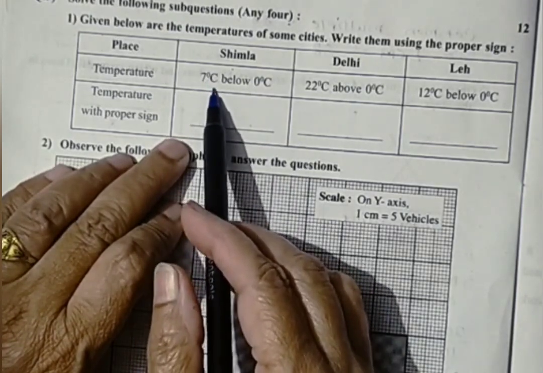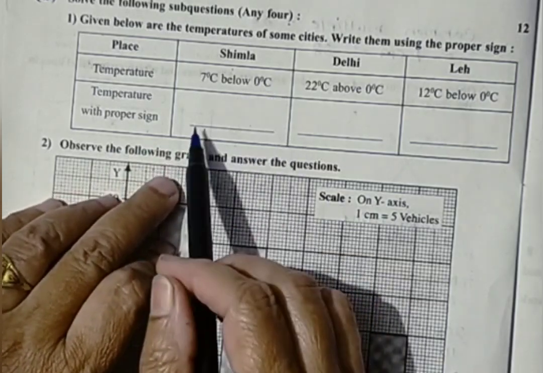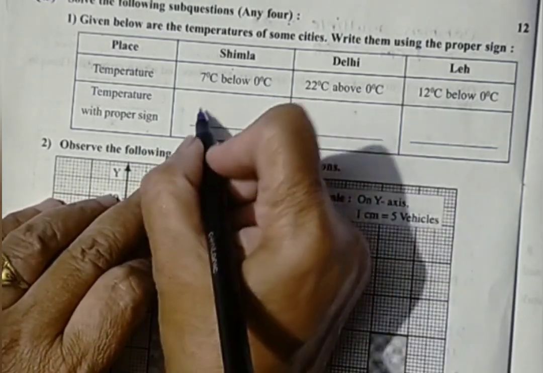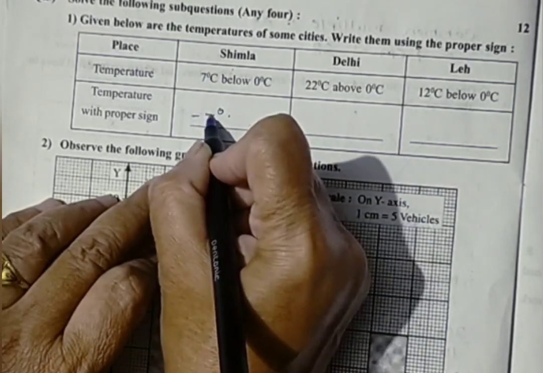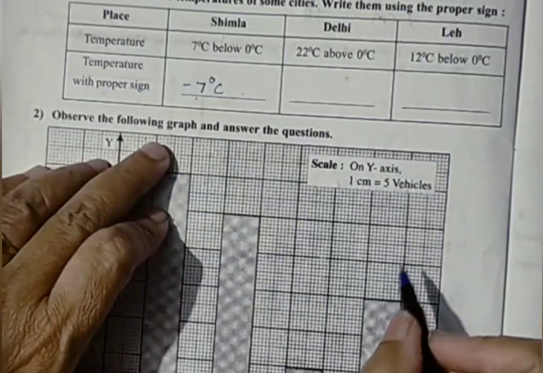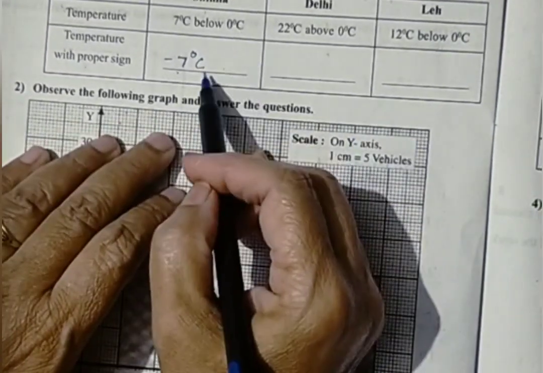7 degree Celsius below 0 degree Celsius. When it is below 0 degree Celsius, the temperature is negative, minus. So minus 7 degree Celsius, because this temperature is below 0 degree Celsius.